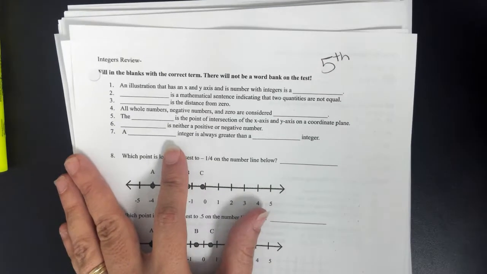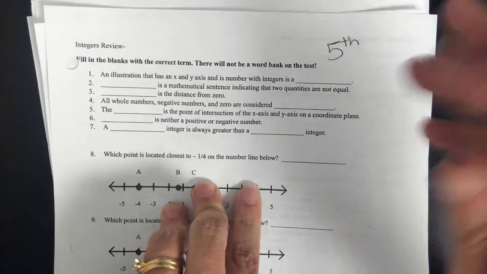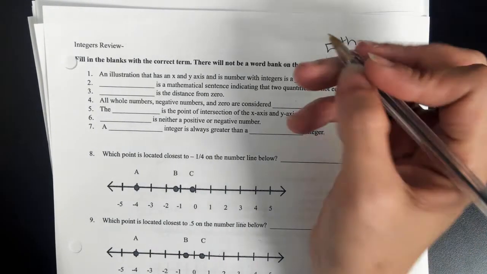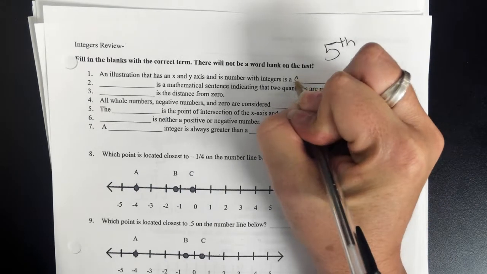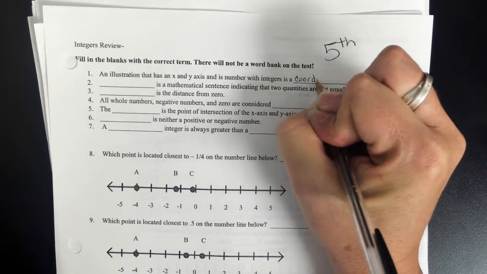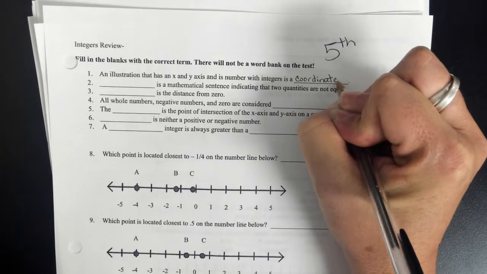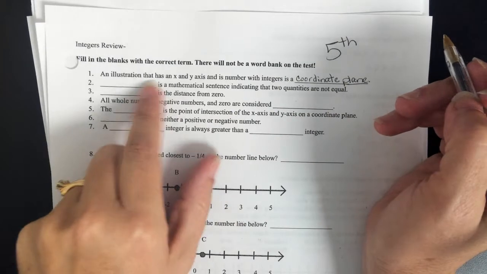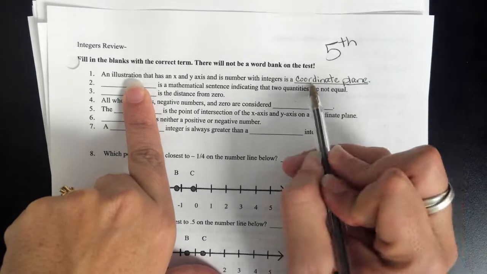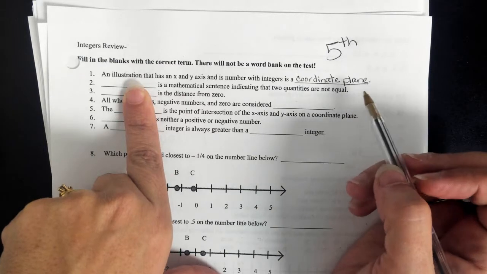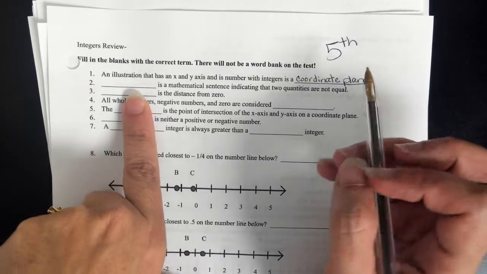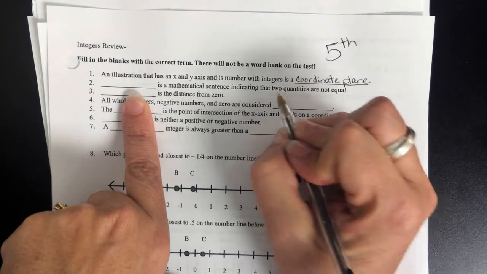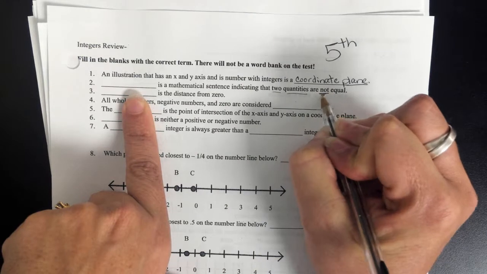So, it says, number 1, an illustration that has an X and Y axis and is numbered with integers is a coordinate plane. I think of the word illustration as a picture because there's illustrators in library books, and that is the one thing we had that looked like a picture or a drawing or something.